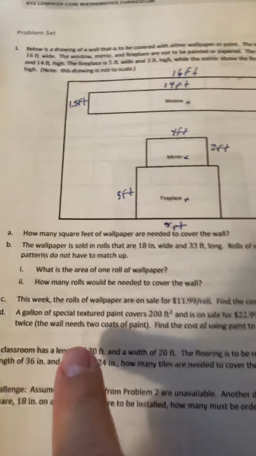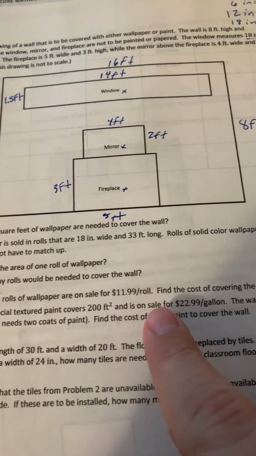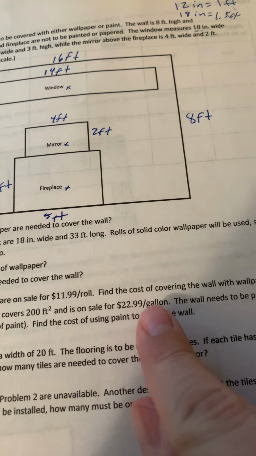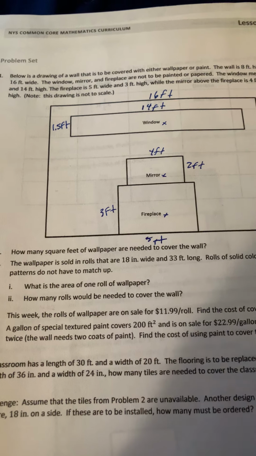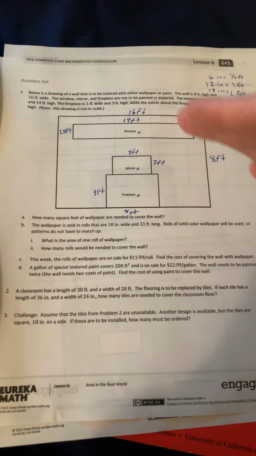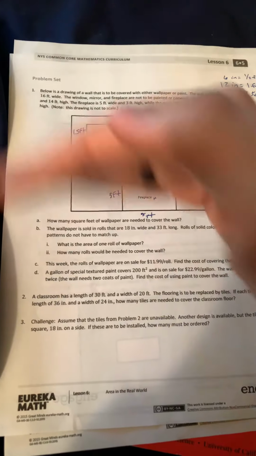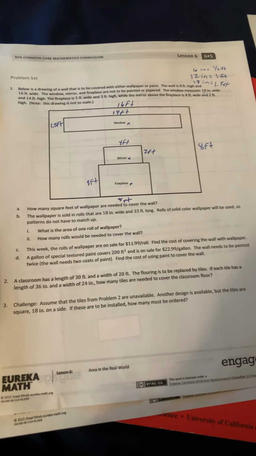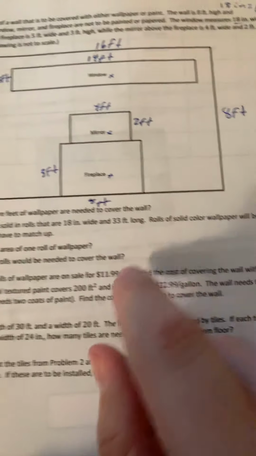And then the last one: a gallon of special texture paint covers 200 square feet and it's on sale for $22.99 per gallon. The wall needs to be painted twice. The wall needs to have 2 coats. So what they're doing, imagine this is the wall. And I paint this entire paper, which represents the wall. I'm going to let it sit for a few minutes, hours, wait for it to dry. I'm going to come up again and put another layer of paint. So it has 2 layers of paint.